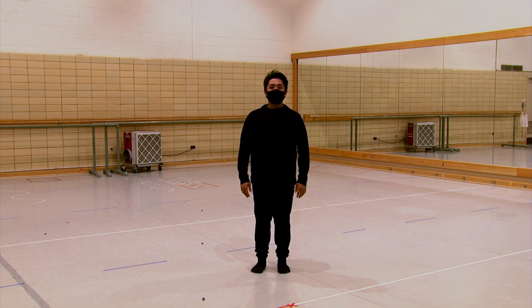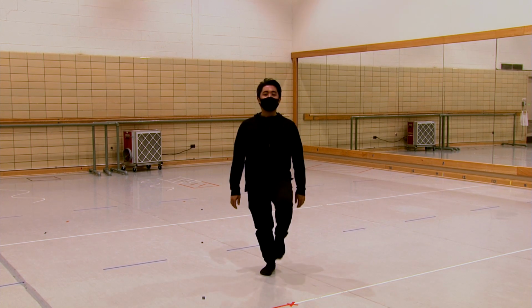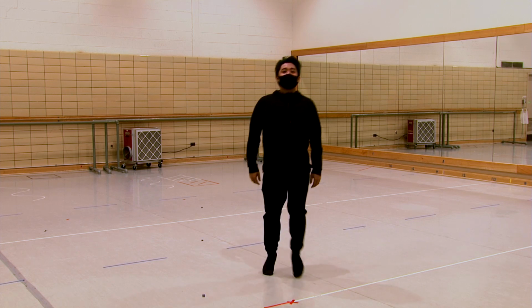Okay, so for our third and final combination, we're going to do some prances and ponies. So starting with our right foot, we're going to prance 1, 2, pony 3, and 4. Same thing, 5, 6, 7, and 8.